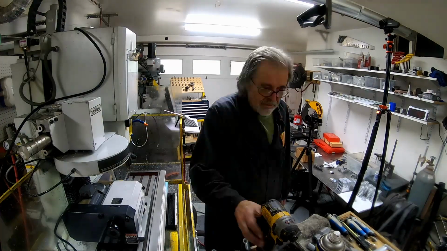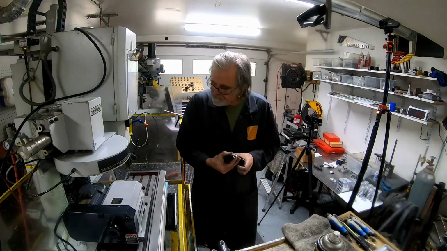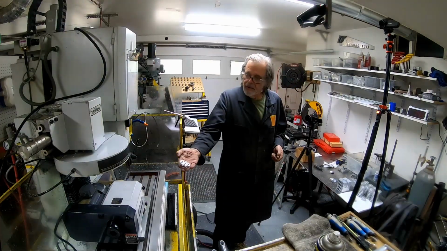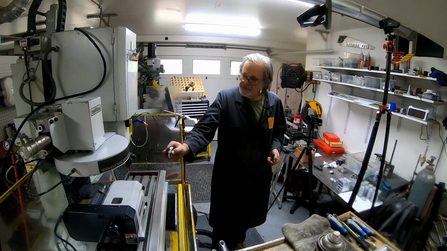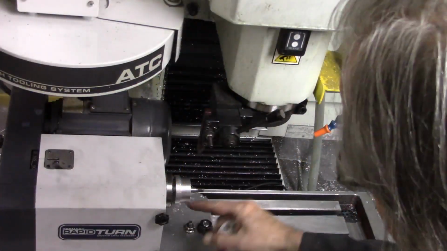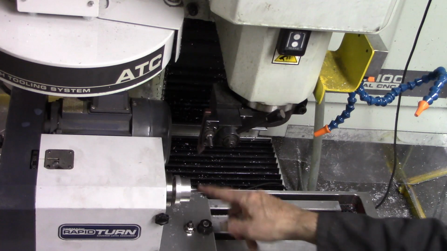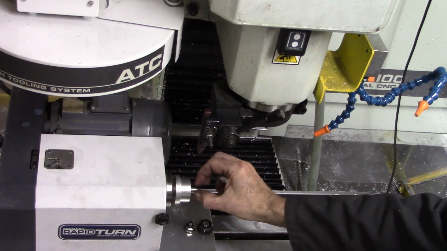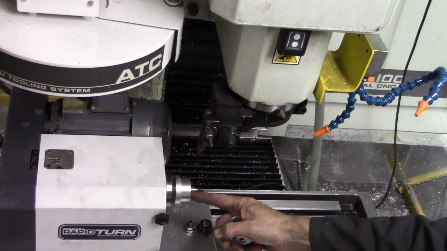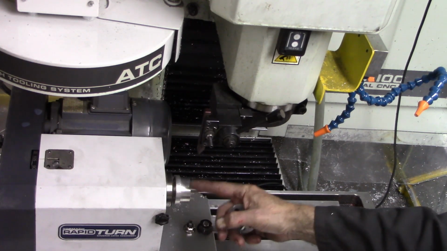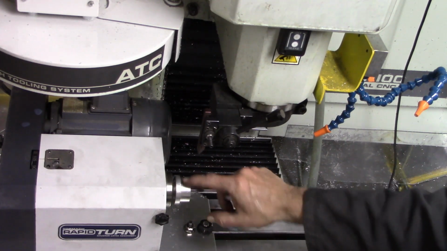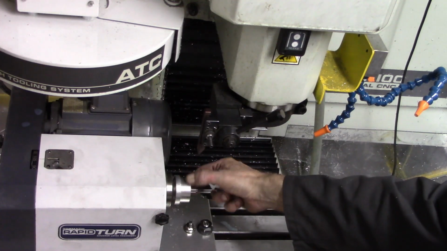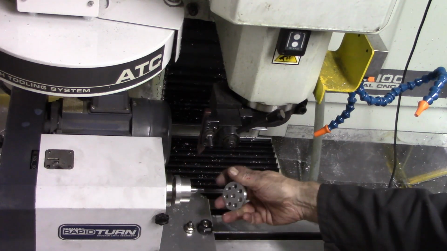So here's one of my parts, one of my second operation parts. The little holding fixture was made on the lathe, and it's got a shoulder screw that was pressed into a reamed hole, drilled concentric with the diameter that was turned.